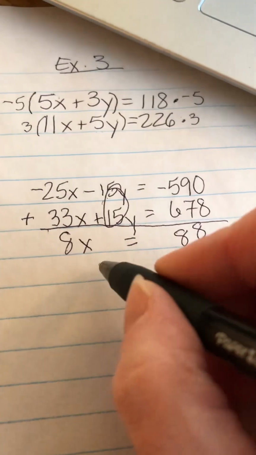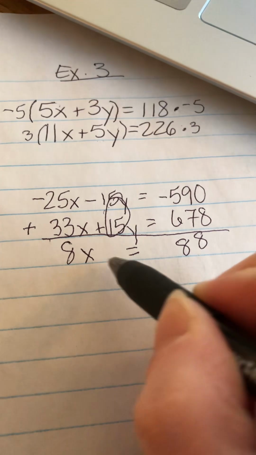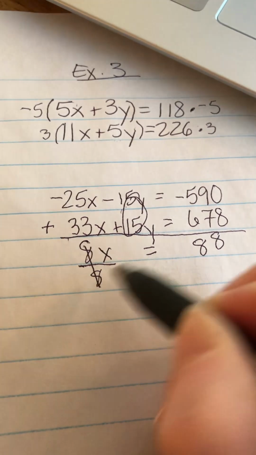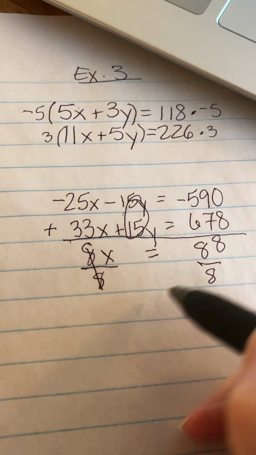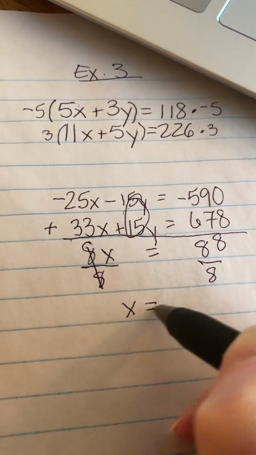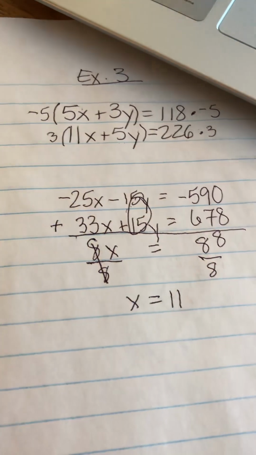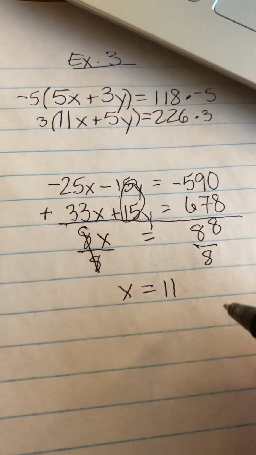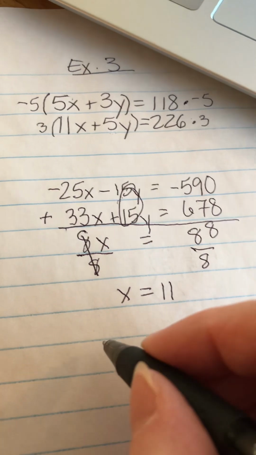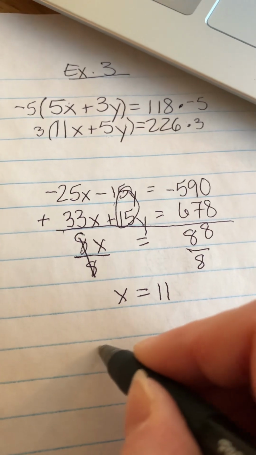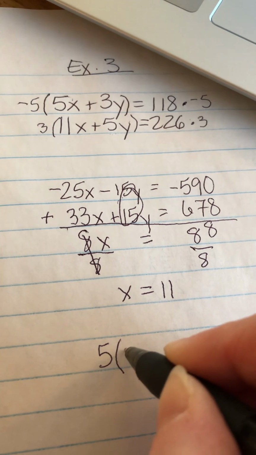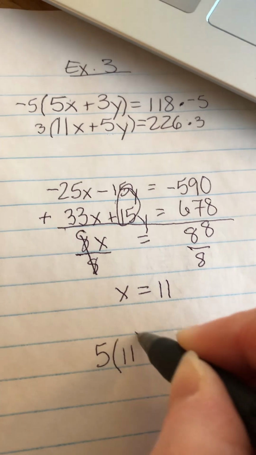A whole number, yay. All right, so now I have 8x equals 88. I divide out the 8 to get x by itself. Do the same on the other side, and I get 11. So my x coordinate is 11. Okay, so now, remember I'm not done, I'm going to put this back into the original equation, and then it's going to have to work in both. So we're going to solve for y, but we're going to plug in for our x here.